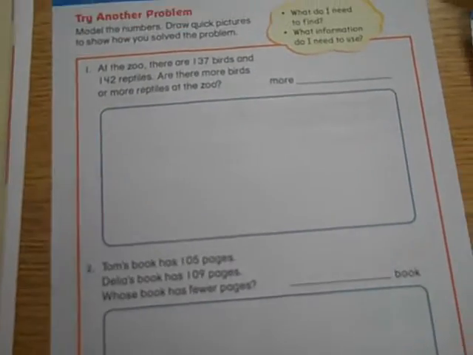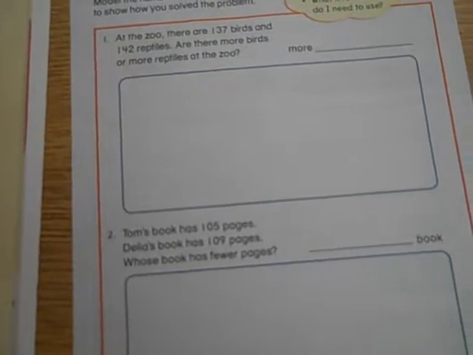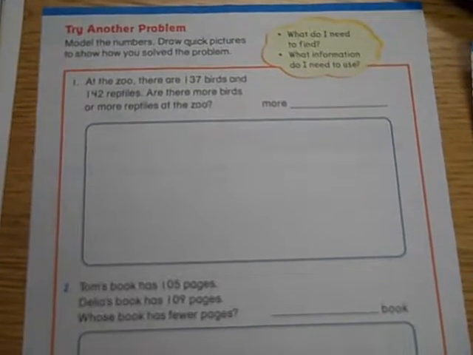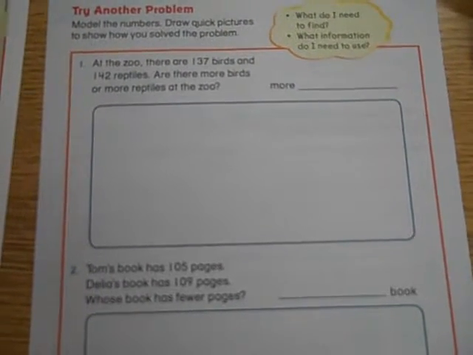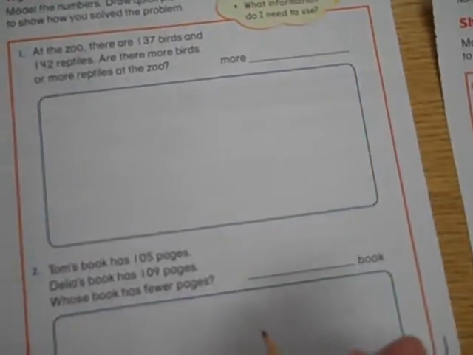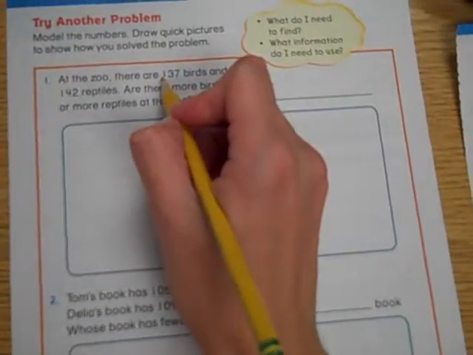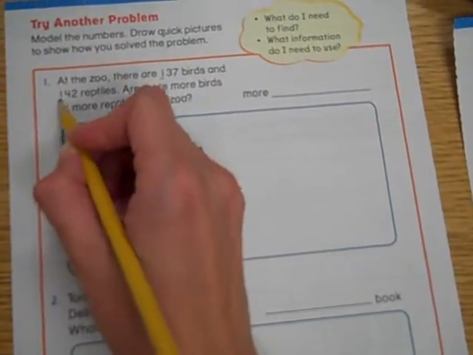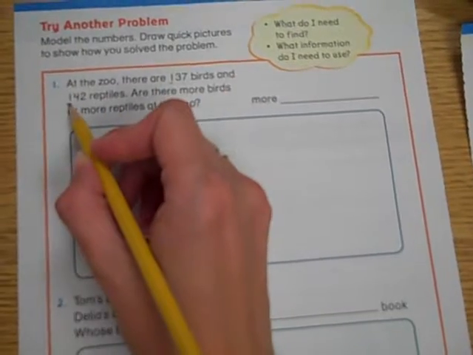Let's flip it over on the other side. At the zoo, there were 137 birds and 142 reptiles. Are there more birds or more reptiles at the zoo? Well, you'll see the pictures that your child drew down here, but we always are going to look at the digits. The first digit in both ones is a 1, so they both have the same amount of hundreds.